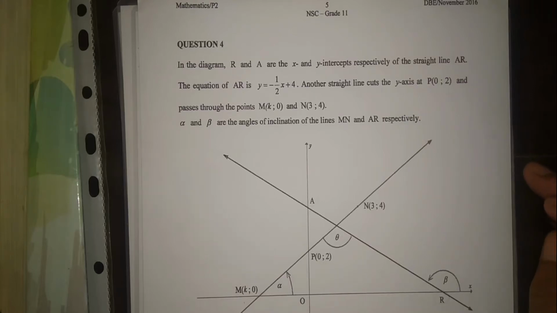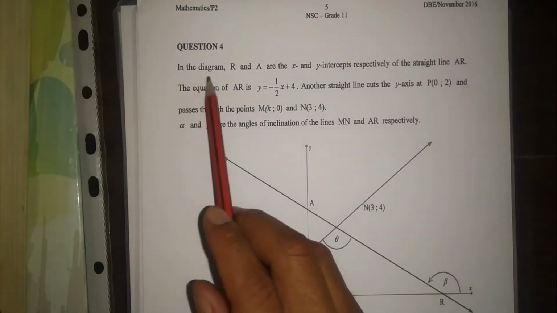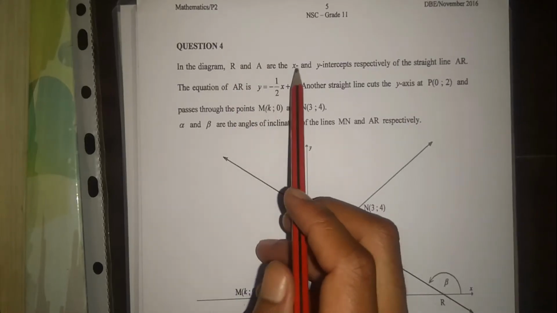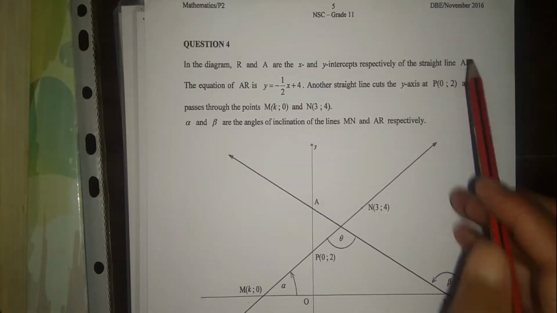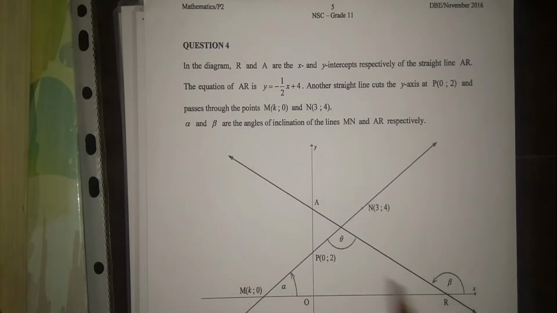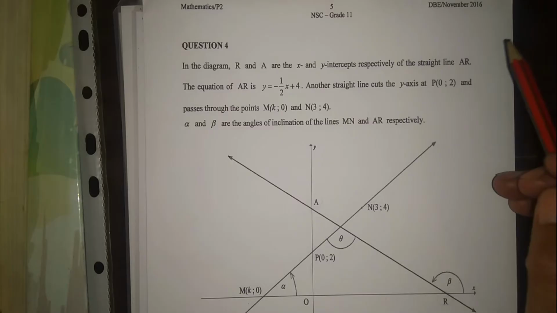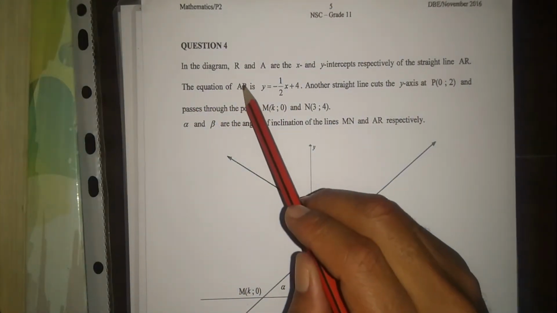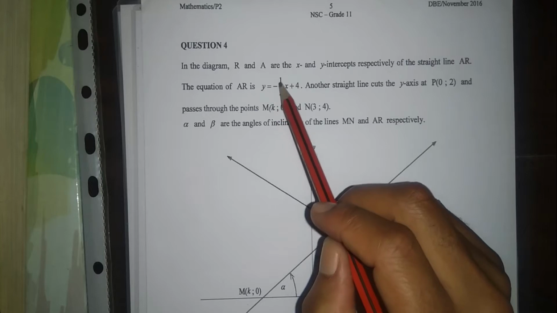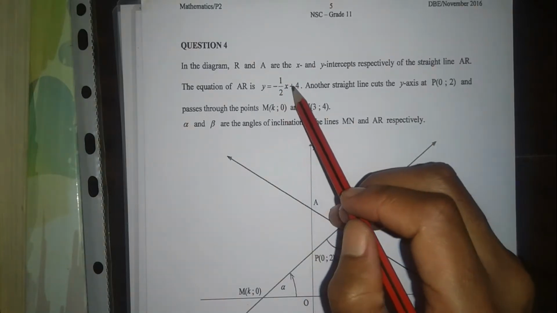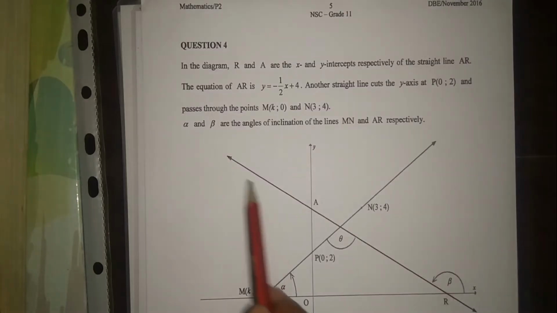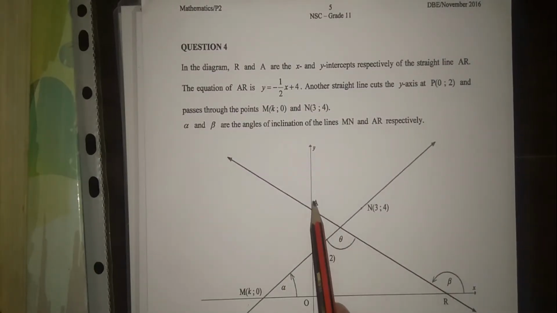Okay, now here I have an analytical geometry equation for grade 11. So the question reads like this: in the diagram, R and A are the x and y intercepts respectively of the straight line AR. R is the x-intercept, A is the y-intercept. And the equation of AR is y equals minus 1 over 2 x plus 4. So this is the equation of the straight line AR.